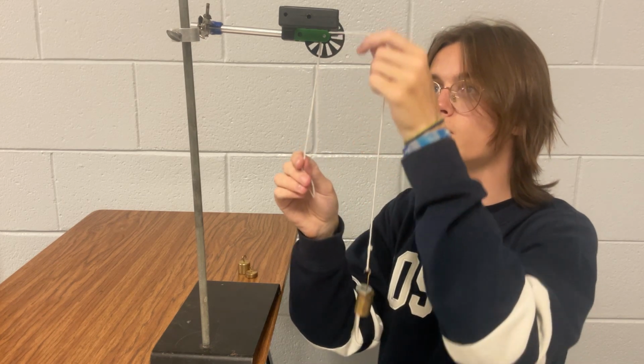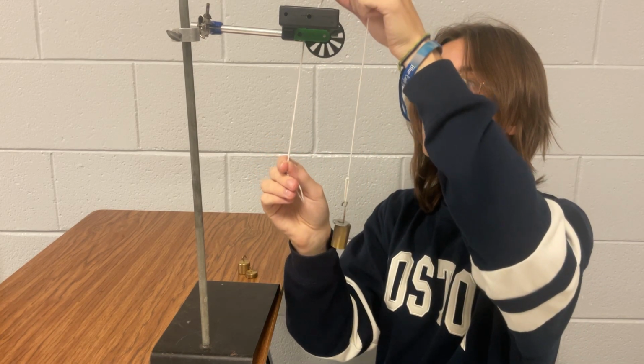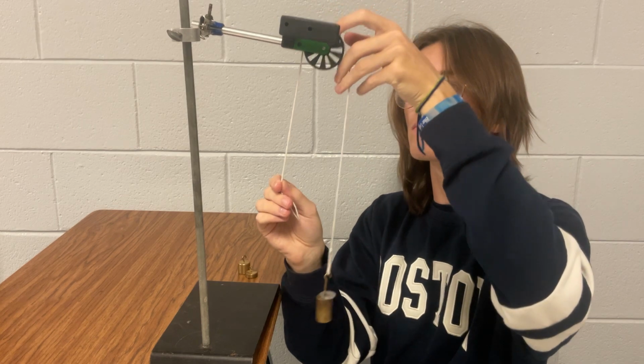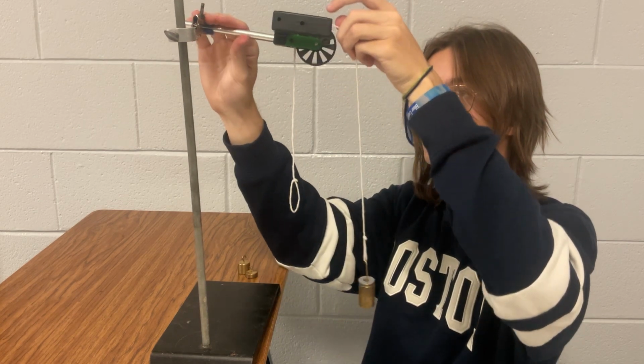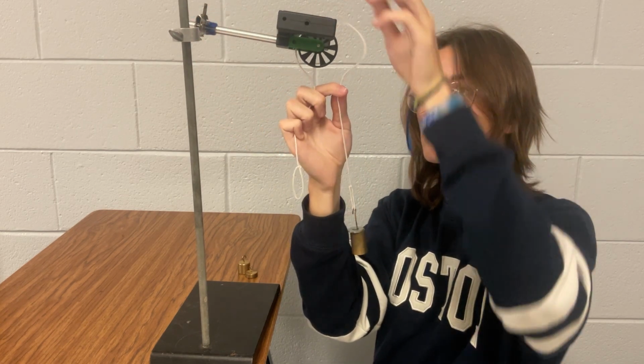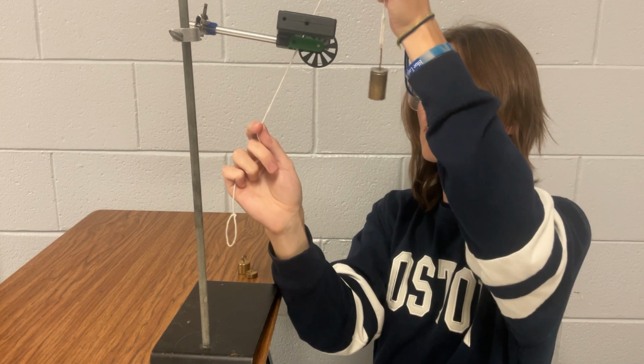M1 will start with 40 grams, and M2 will start with 20. Every trial, we will add 20 grams to both masses. We will do 5 trials in total, and 3 trials per mass to minimize scientific error.